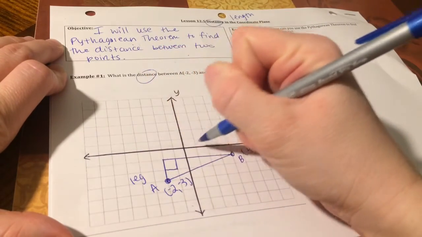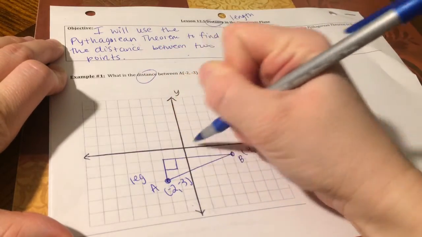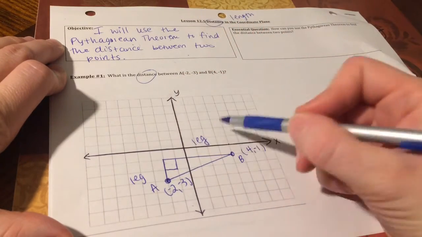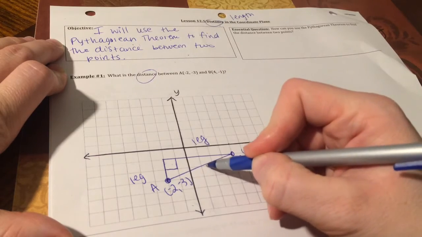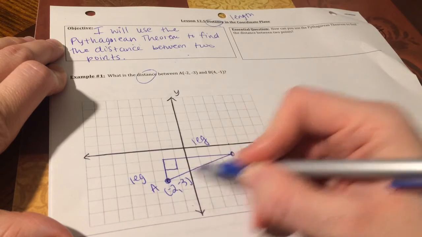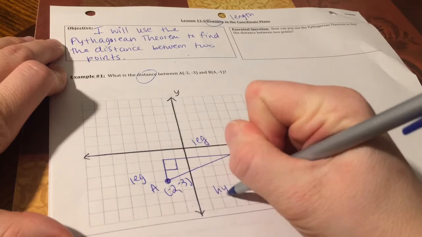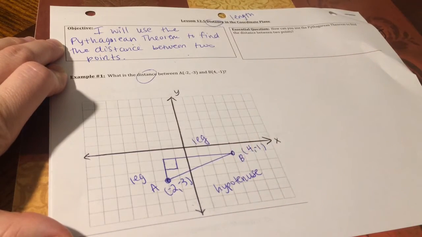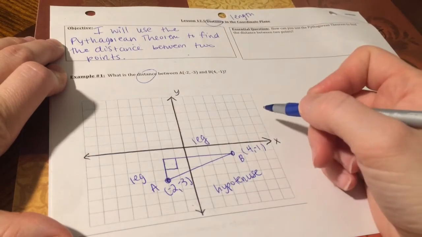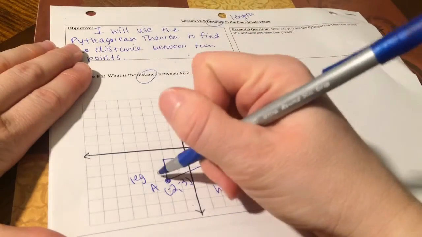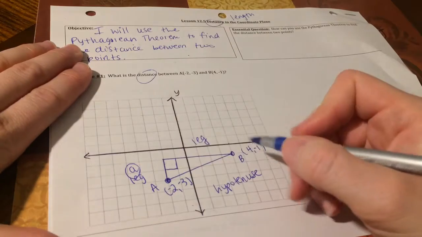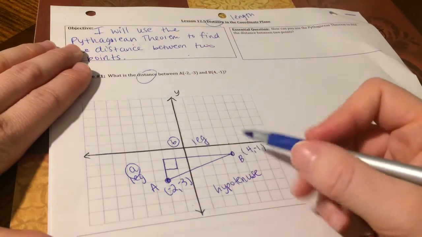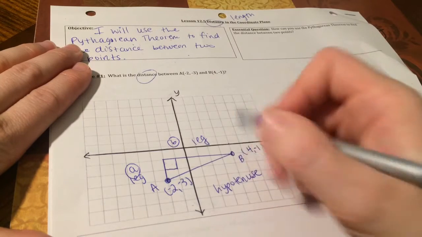This side is also a leg, because the 2 sides touching the right angle are legs. And the distance between A and B is your hypotenuse. We can label this side as A, this side is B, and this side of the triangle is C.